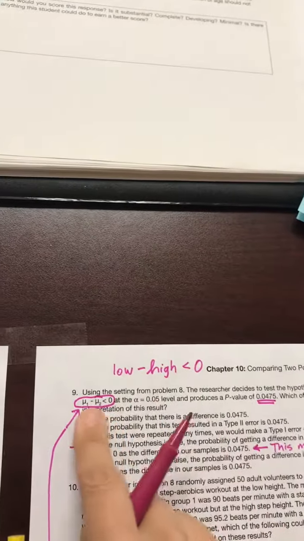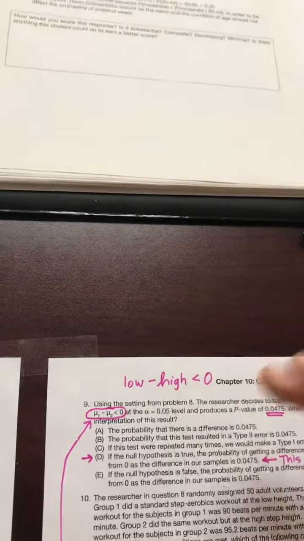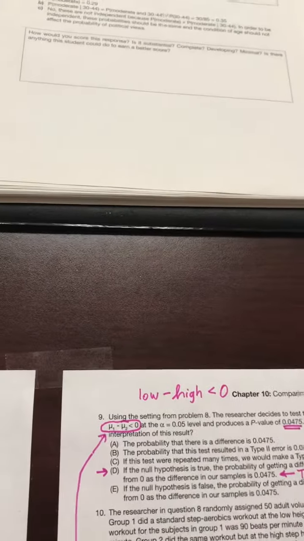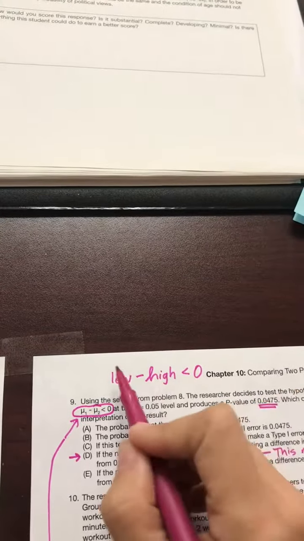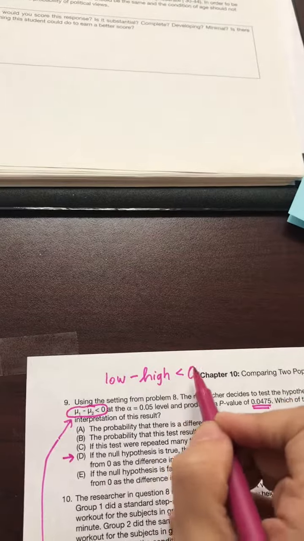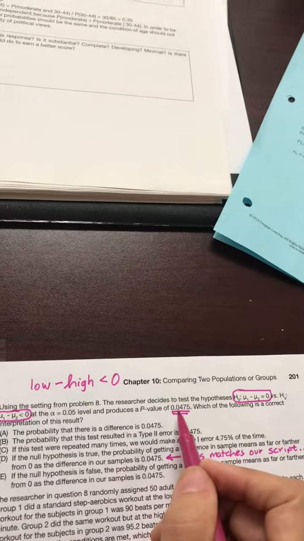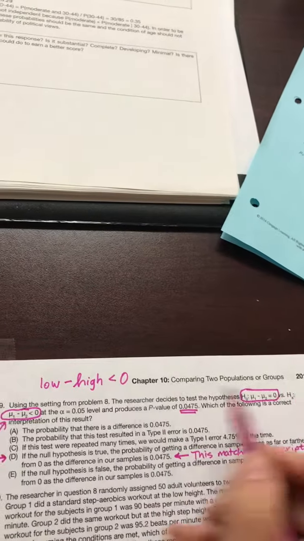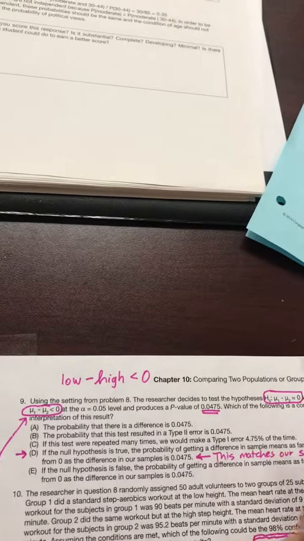And I think that's conducive to what you would think as well. You're thinking, if I have to step up something really high, it should drive up my heart rate. So if this number is bigger than that number, I'm going to end up with a negative number. Okay, so it says it produces a p-value of that. What does that really mean? So they're asking you, do you understand what the calculator is doing there?